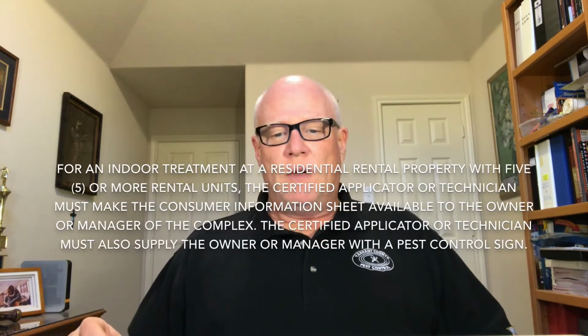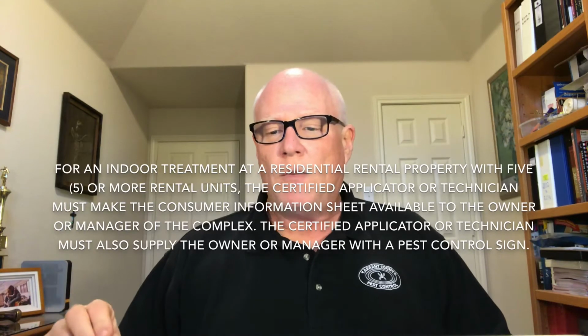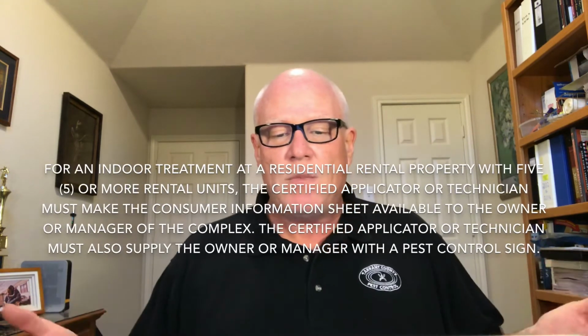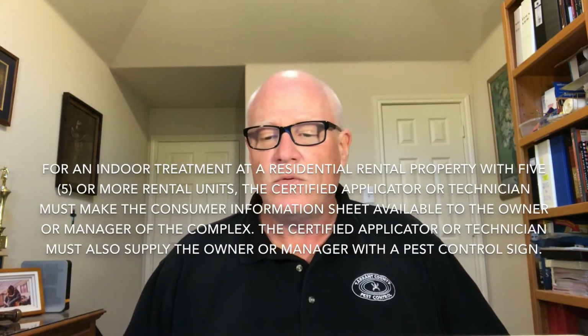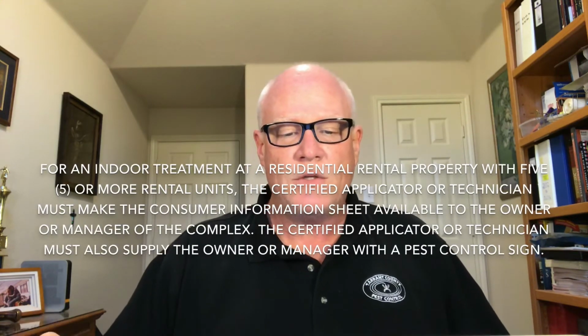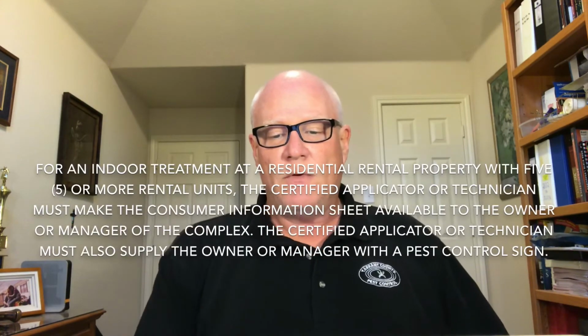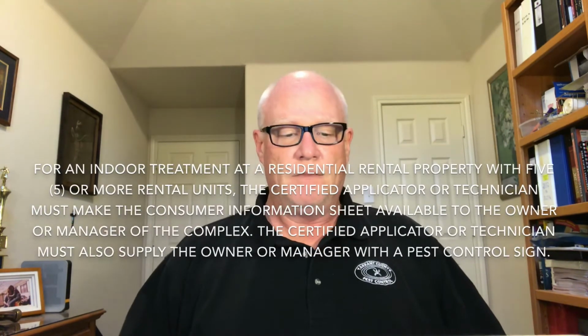For an indoor treatment at a residential rental property with five or more units, the certified applicator or technician must make the consumer information sheet available to the owner or manager of the complex. The certified applicator or technician must also supply the owner or manager with the pest control sign. The owner or manager must notify residents of the treatment by posting the sign in a common area of the residence at least 48 hours before the treatment.